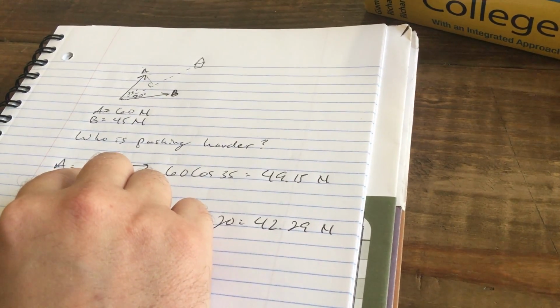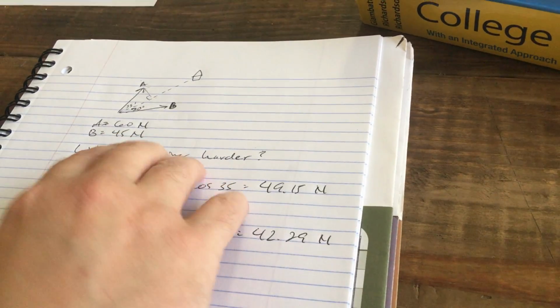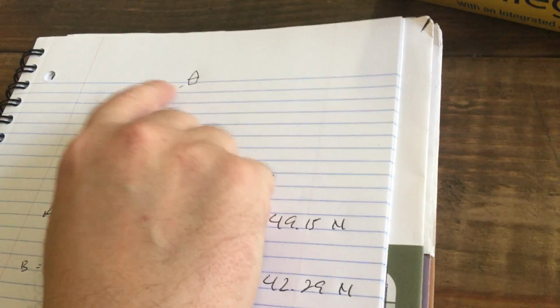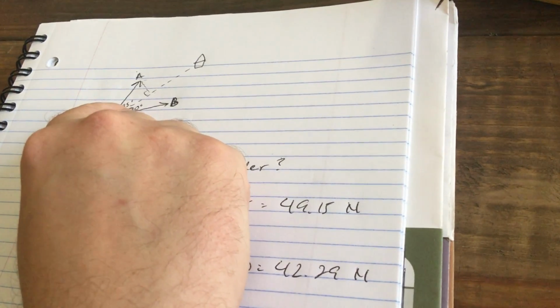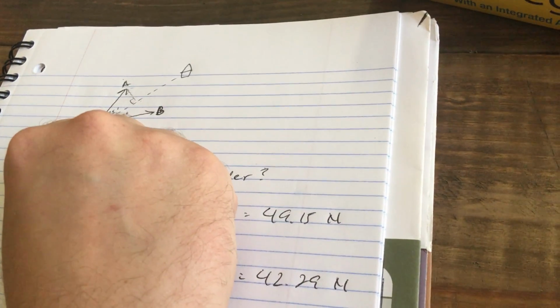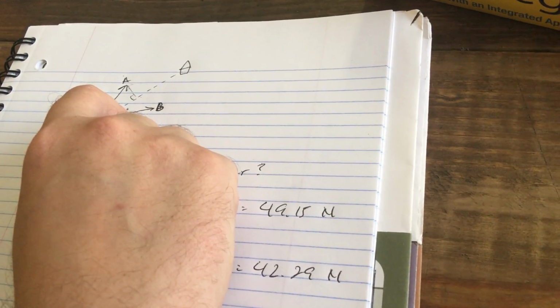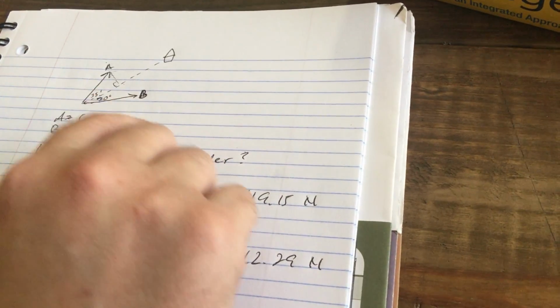Two men are pushing a box in the snow, which is frictionless, towards a house. Subject A is pushing with a 60 Newton force at an angle of 35 degrees, and subject B is pushing with a 45 Newton force at 20 degrees. What we want to know is who's pushing with more force in the direction of the house.